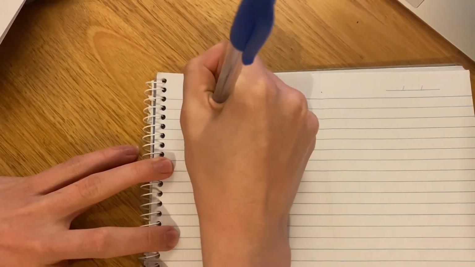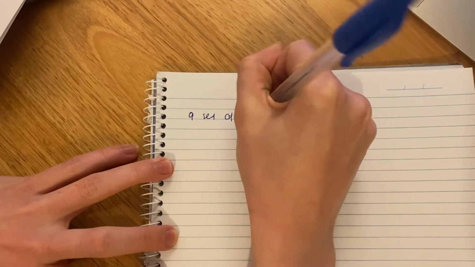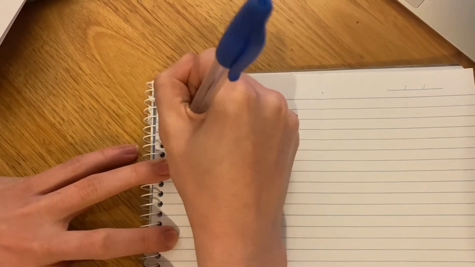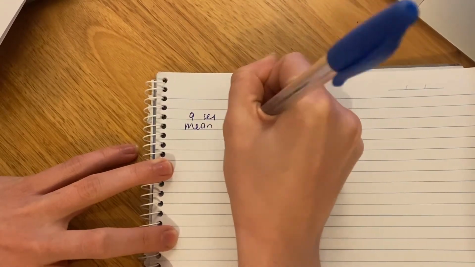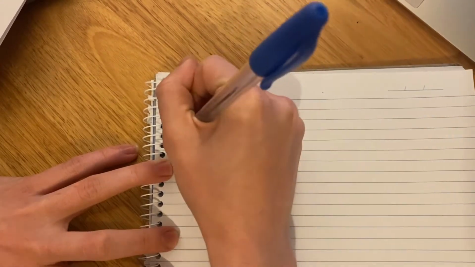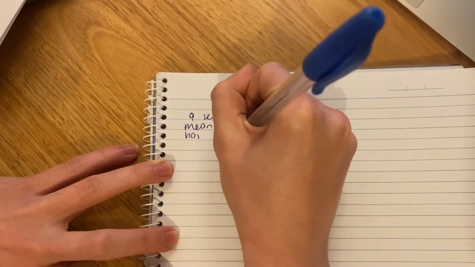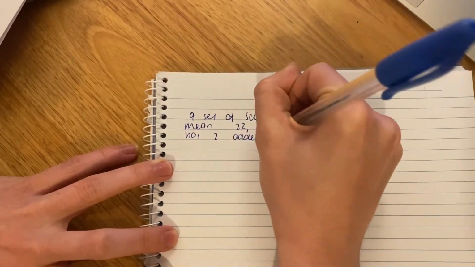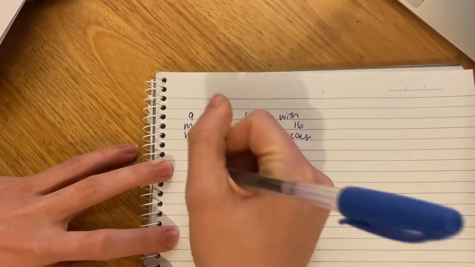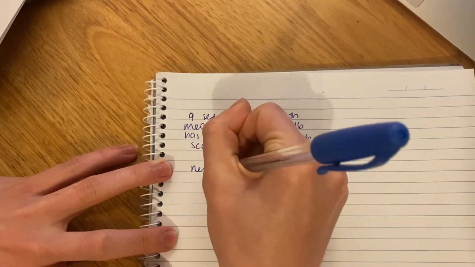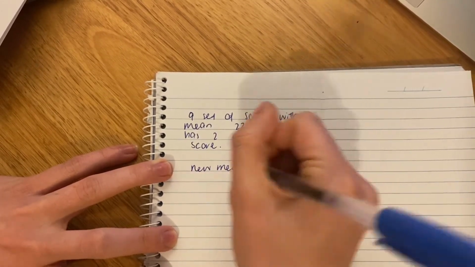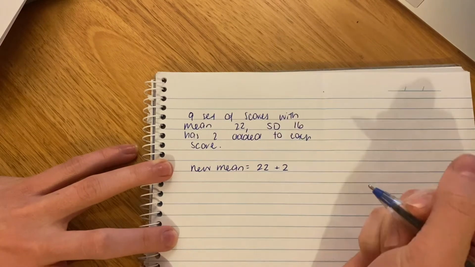a set of scores with mean 22 and standard deviation 16 has 2 added to each score. And then the new mean is going to equal the old mean, which was 22, plus the 2 that they've added to every score.